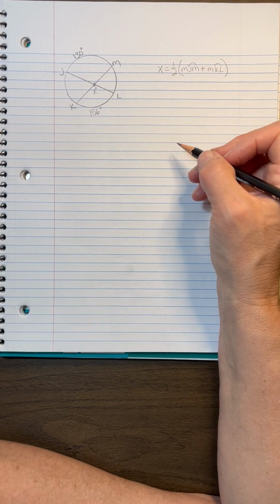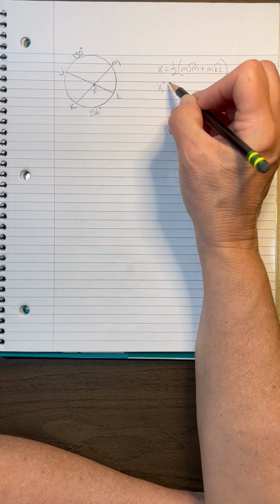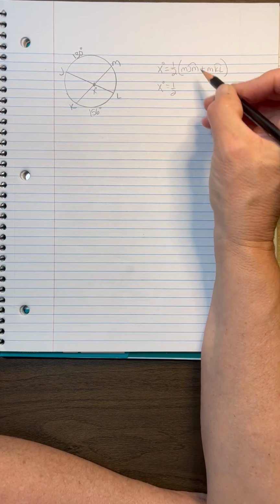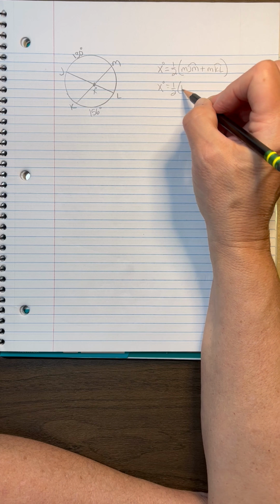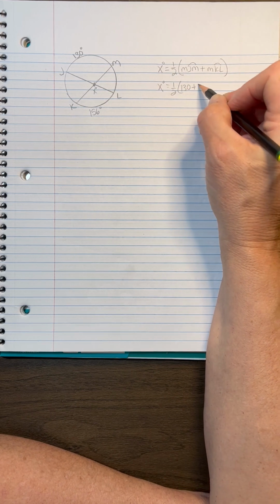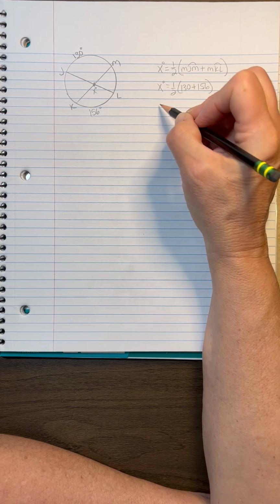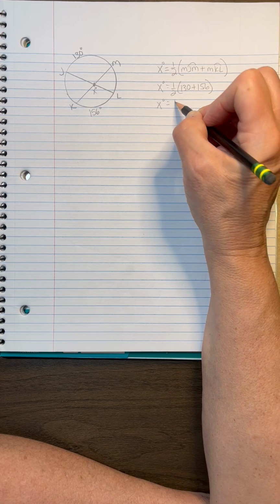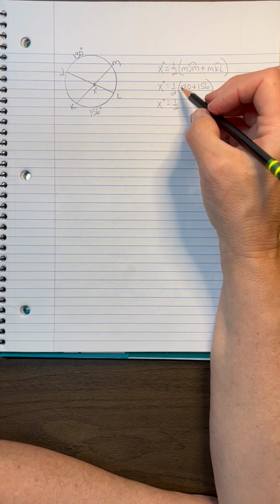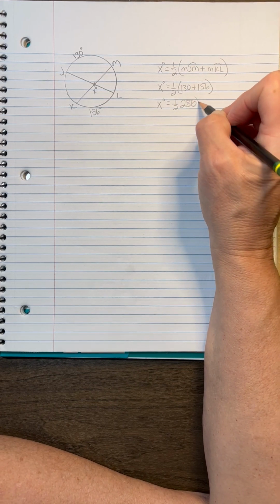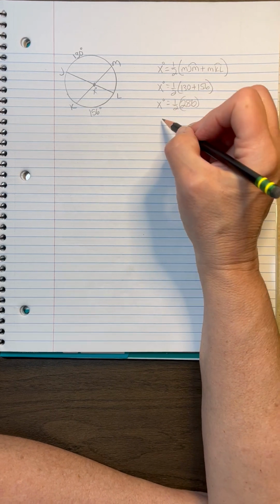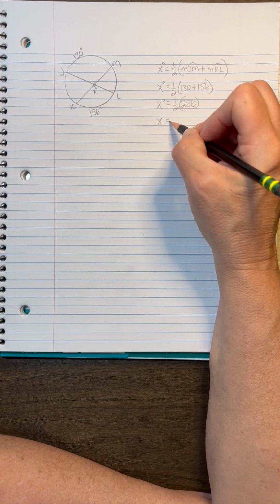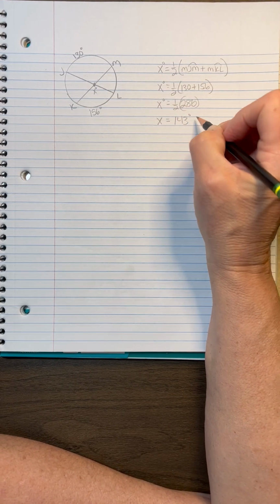Okay, so we'll plug in what we know. So x degrees is 1/2, JM is 130, KL is 156. We get 1/2 of 286. So x is 143 degrees.